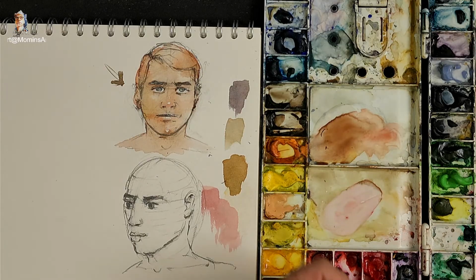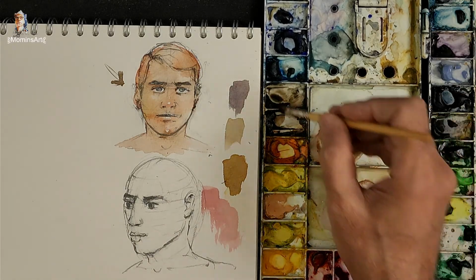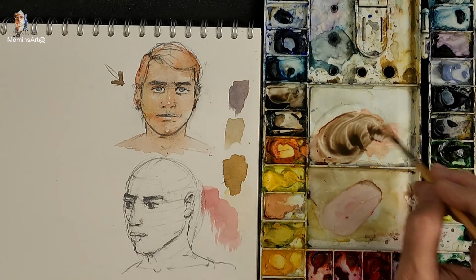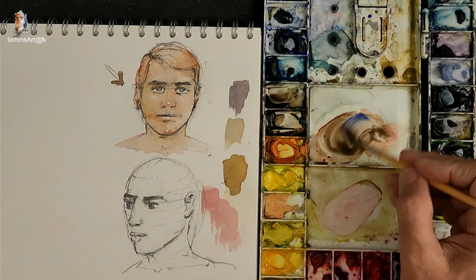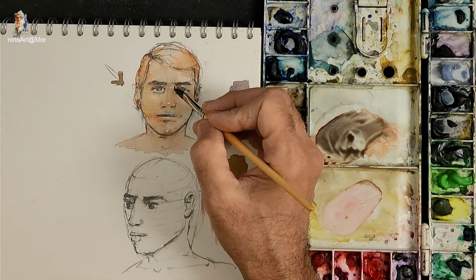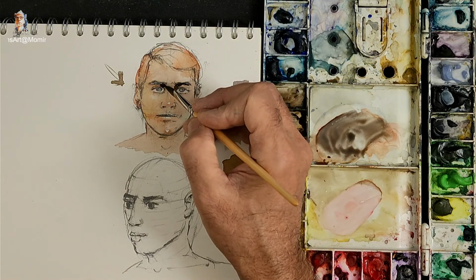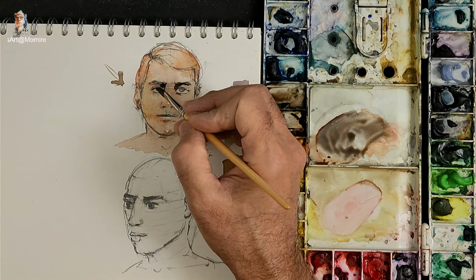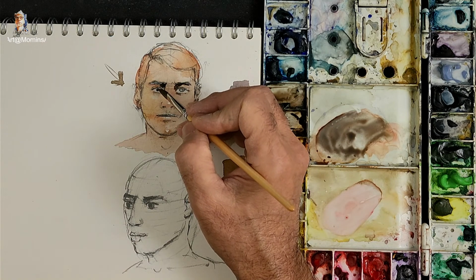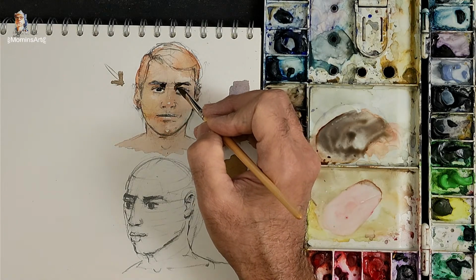Okay, so let's go and get some dark value. With the previous mix, I put in a little bit of burnt umber or sepia color and some French ultramarine to get a very dark color. So we are assuming the light is coming from here, so the eye socket will create some shadow. Let's put some dark value in the eyes, and render the eyes more.